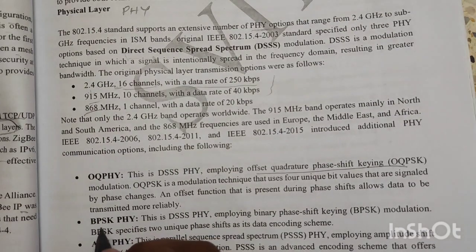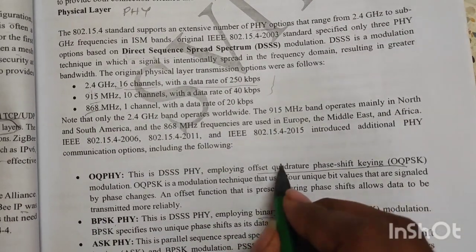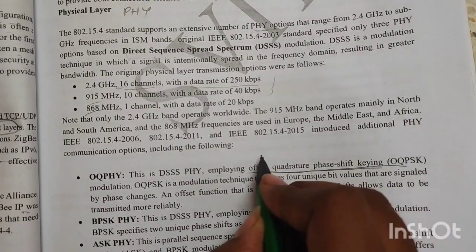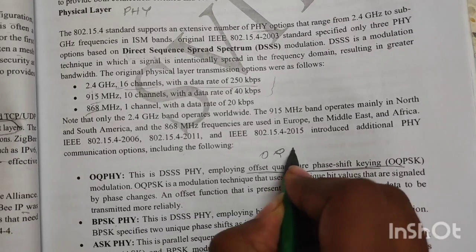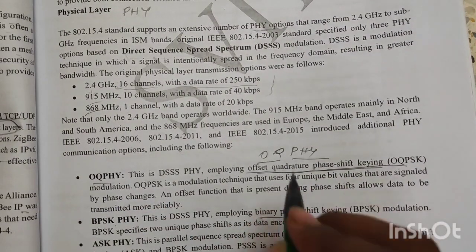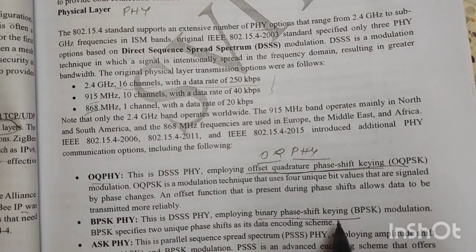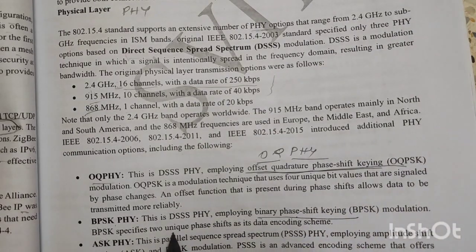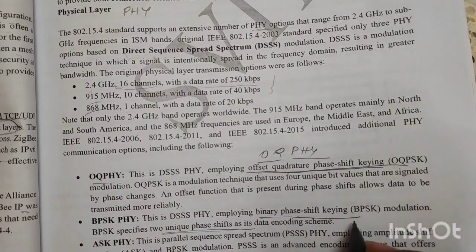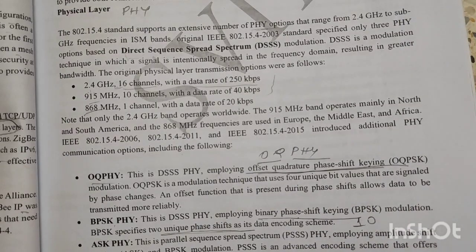Then you have binary phase shift keying, BPSK, in your physical layer along with offset quadrature phase shift keying. BPSK modulation requires two unique phase shifts as encoded in the encoding scheme, that is your zeros and ones.